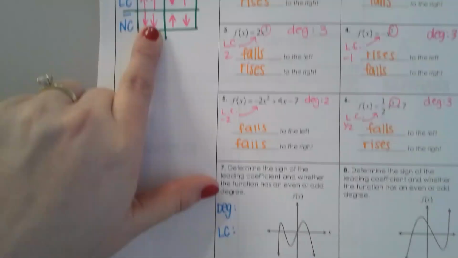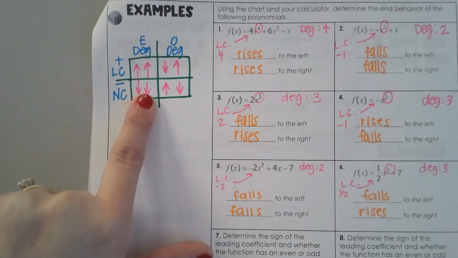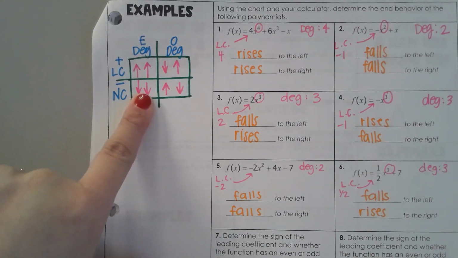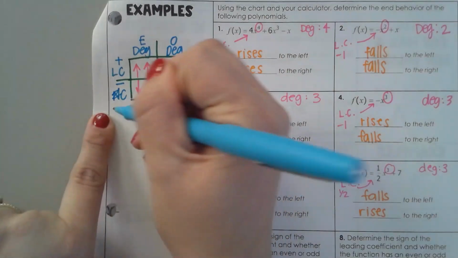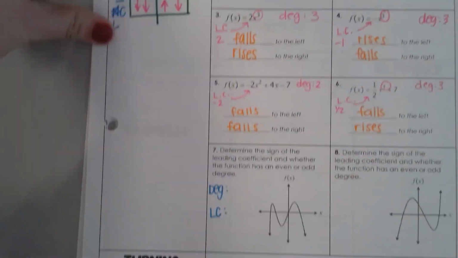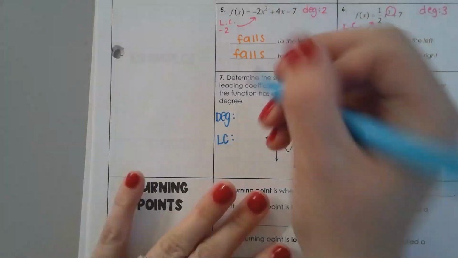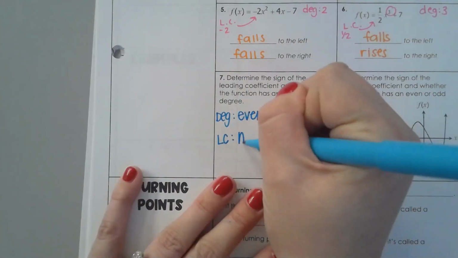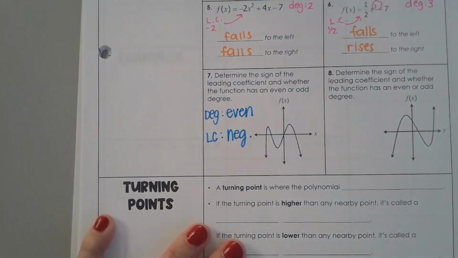So if I look at my chart, to both be pointing down, what's true about the degree? Even. And the leading coefficient? Negative. So it's even degree and a negative leading coefficient.